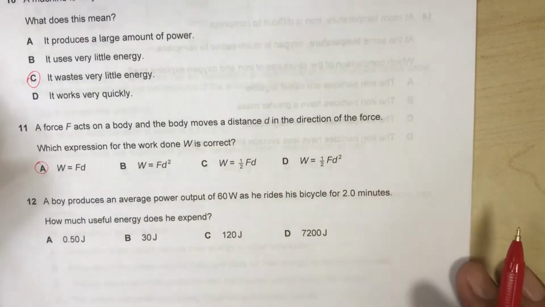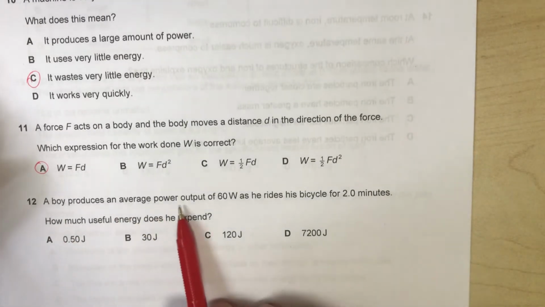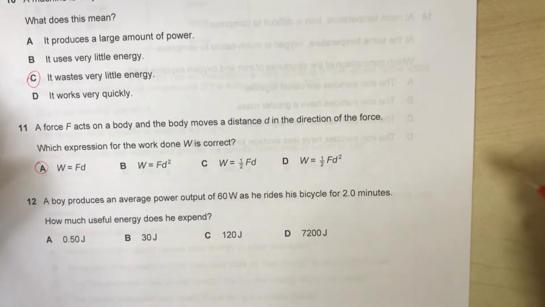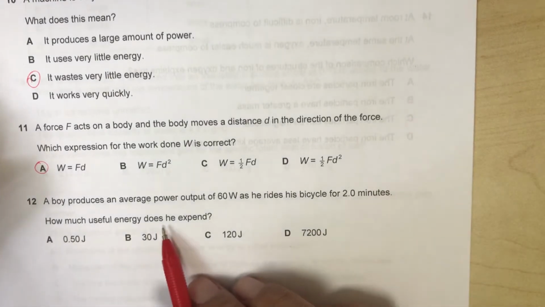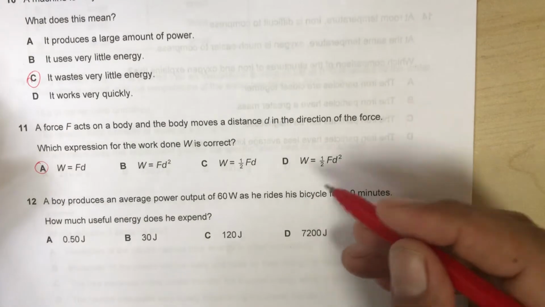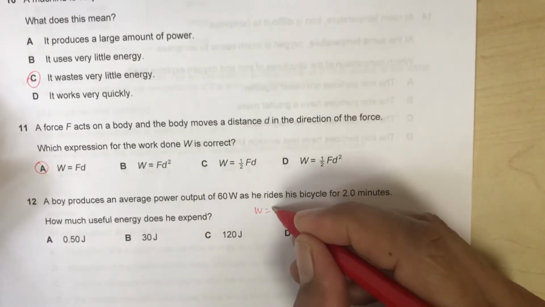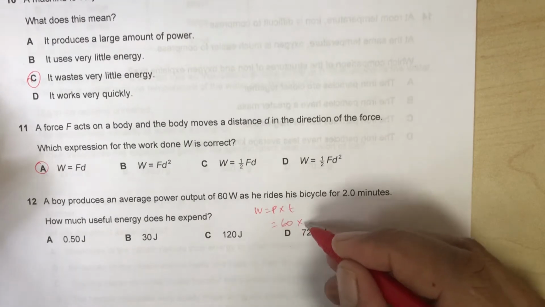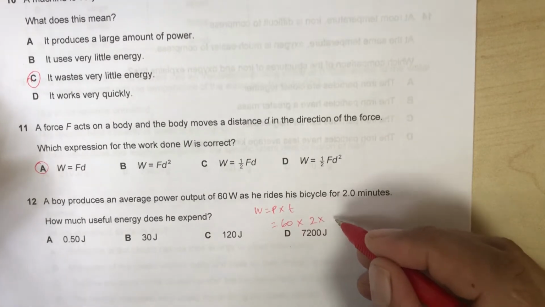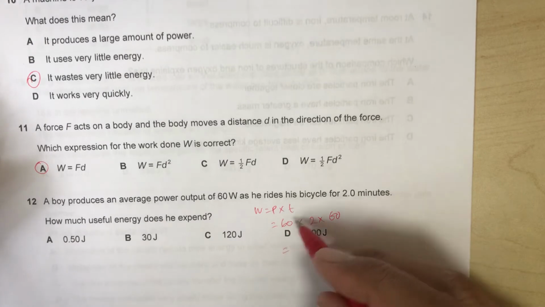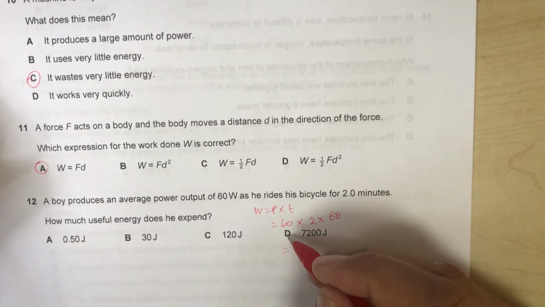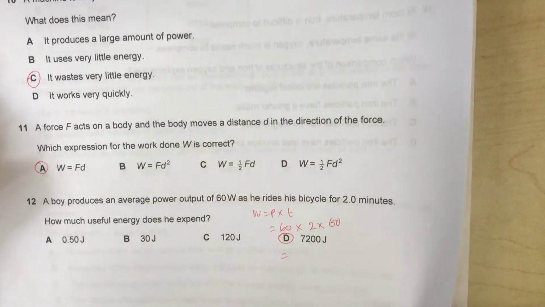Okay, and number 12, a boy produces an average power output of 60 watts as he rides a bicycle for 2 minutes. How much useful energy does he expend? The energy is power times time. 60 times t, 2 minutes equals 2 times 60. So we get 7200, yeah, D. The answer is D. Okay, continue.